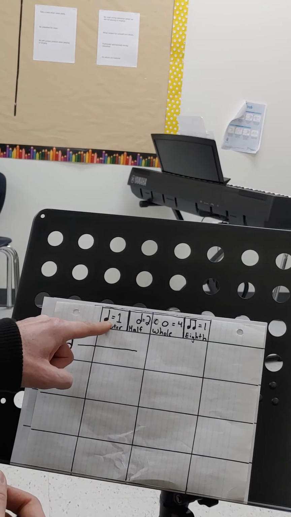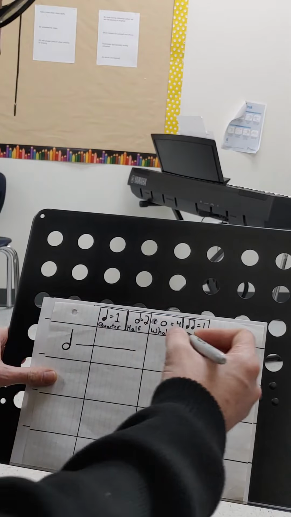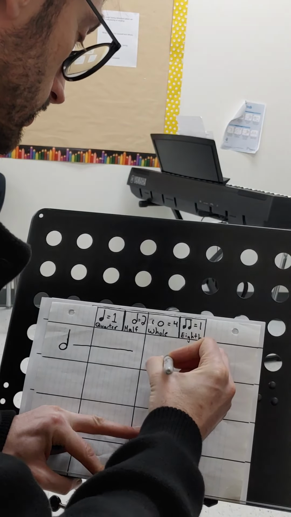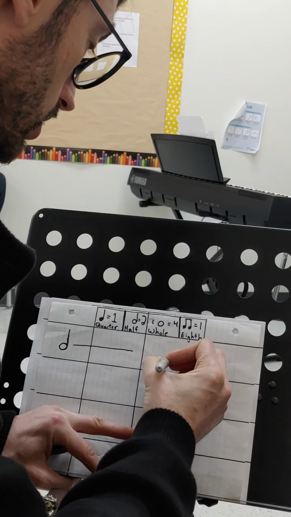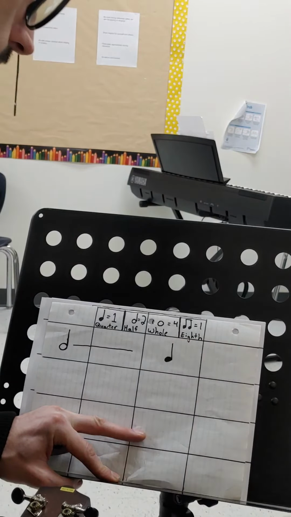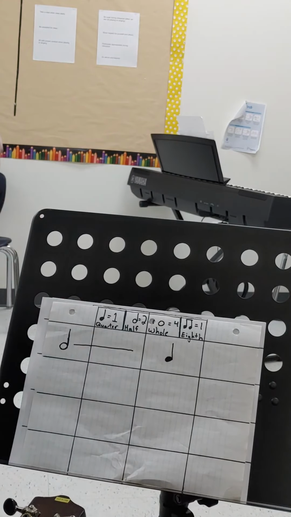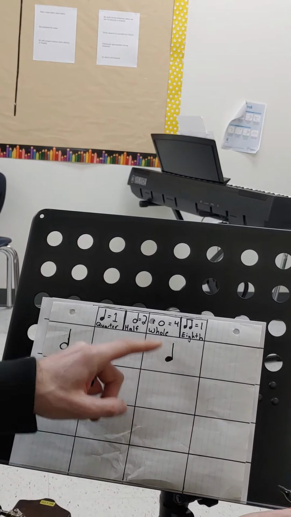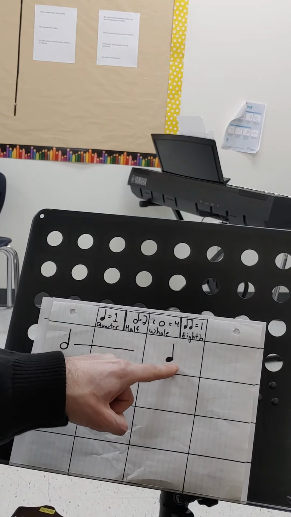If I want to draw a quarter note, it gets 1 beat. So I could draw a quarter note here. I need to draw a circle that's colored in, and then on the right side, a stem pointing up. It could also point down, but let's just do it pointing up for now. Okay, so that's fine. That quarter note takes up 1 beat.